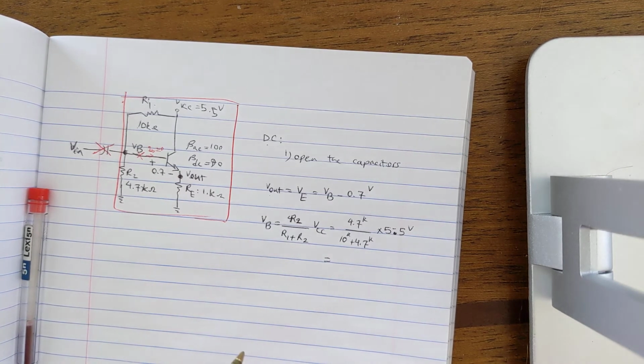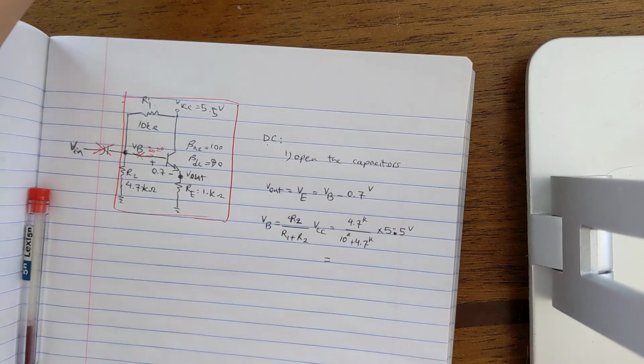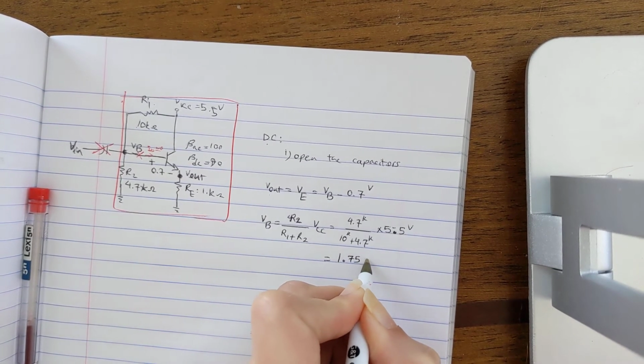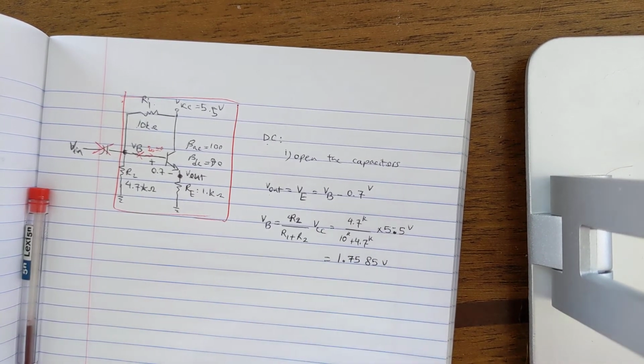So if you calculate this, let me just calculate this very quickly. This becomes 1.7585 volt.